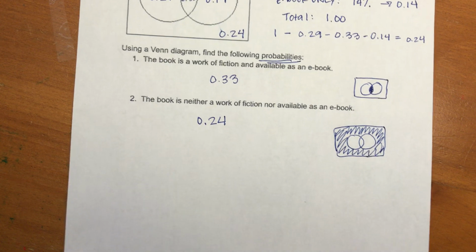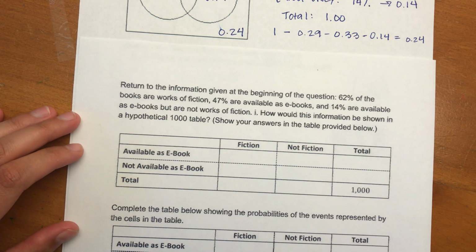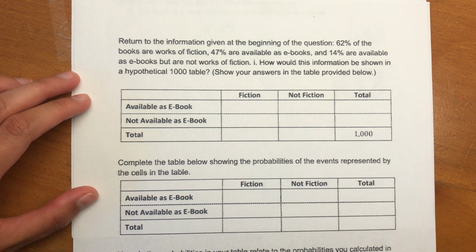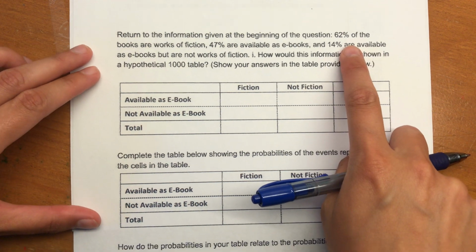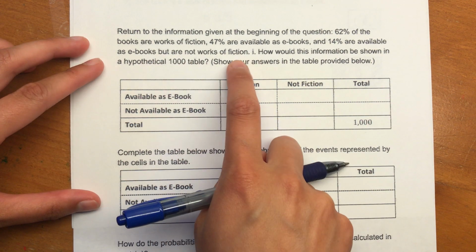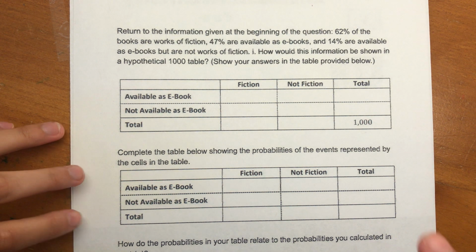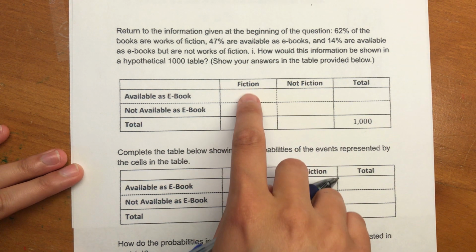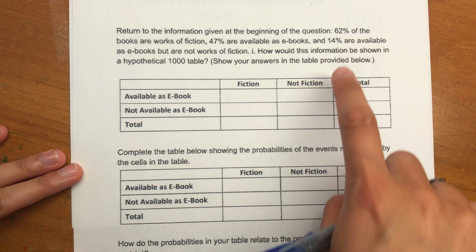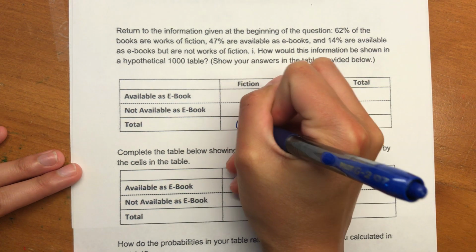All right, now we're going to bring this back to a two-way table to show how these two things relate. So return to the information given at the beginning of the question. Here it is again. 62% of the books are works of fiction, 47% are available as ebooks, and 14% are available as ebooks but are not works of fiction. Now we want to see how does this play out in a hypothetical 1000 table. Okay? So we've done this before. If we know 62% are works of fiction, that's going to be total for fiction, right? And if it's 62% of 1,000, we would do 0.62 times 1,000 and get 620.